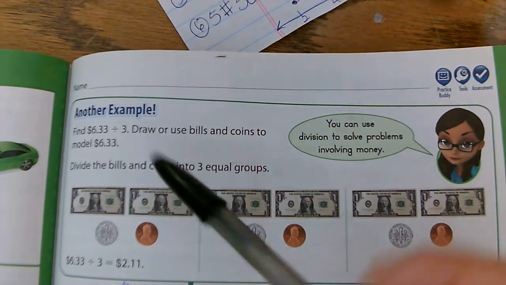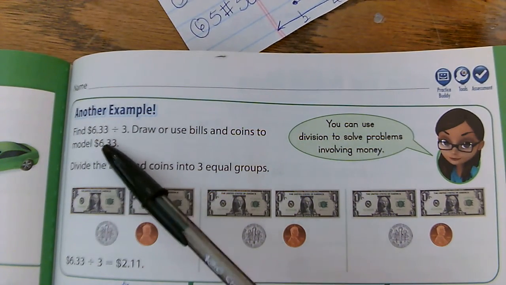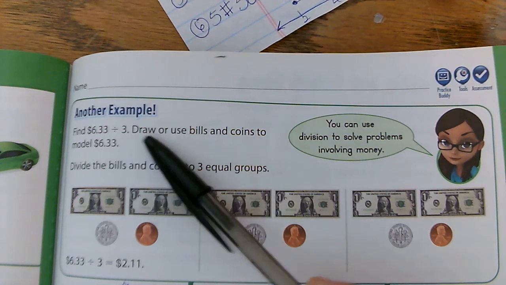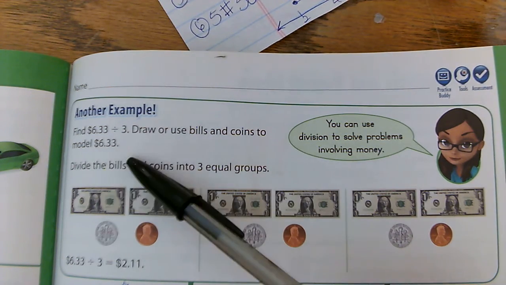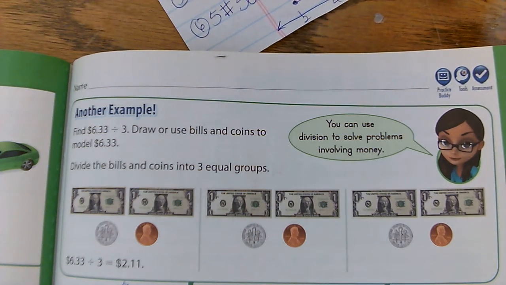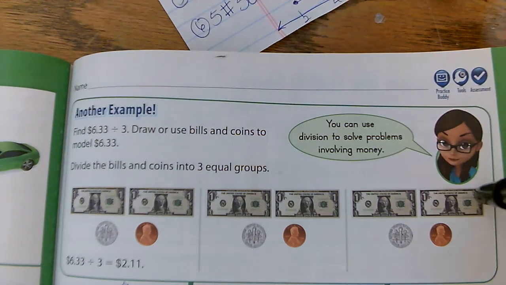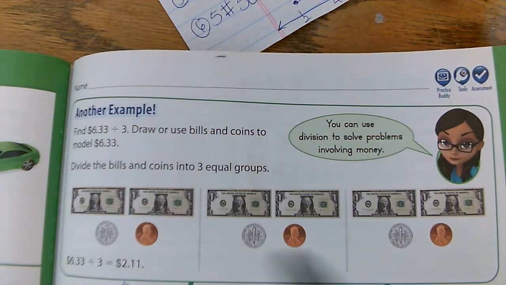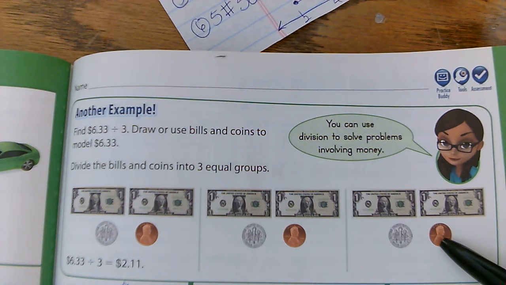So it says, find $6.33 divided by 3. Draw or use bills and coins to model $6.33. So here's what they did. They drew out 1, 2, 3, 4, 5, 6 ones, which is $6. 1, 2, 3 dimes. 1, 2, 3 pennies.